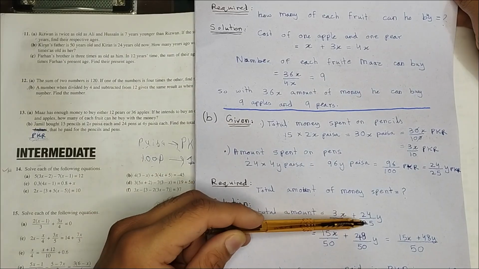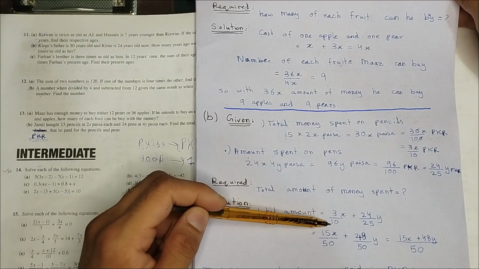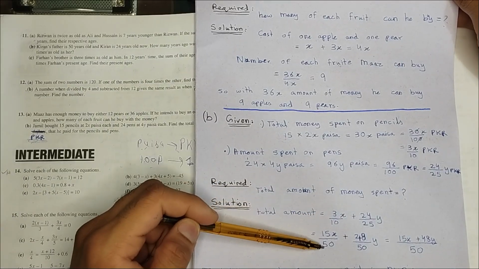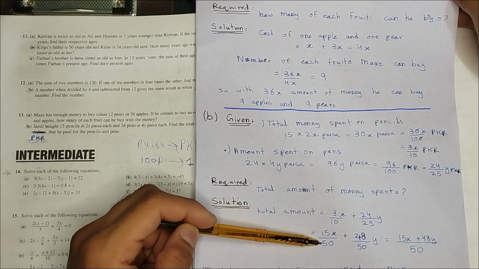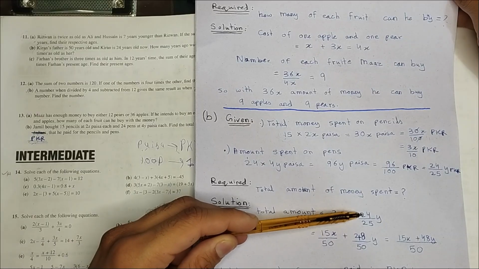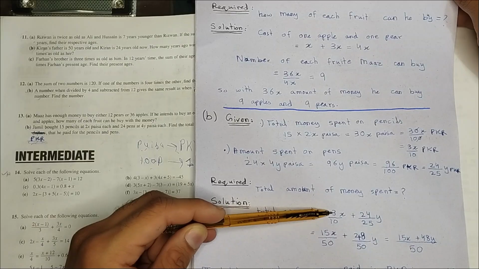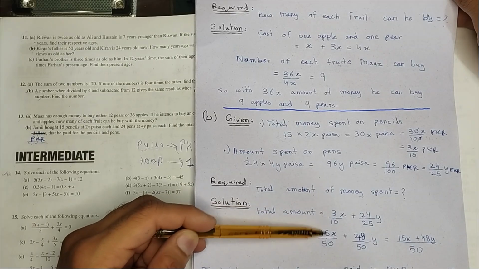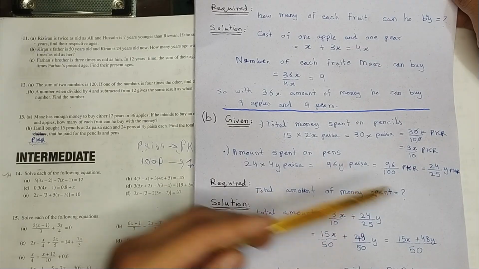We have a 10 and we have 25. I can multiply 5 here, making it 50, and I can multiply 2 here to make this 50. 2 multiplied by 24 is 48, and 5 multiplied by 3 makes 15. So 15 divided by 50 and 48 divided by 50.